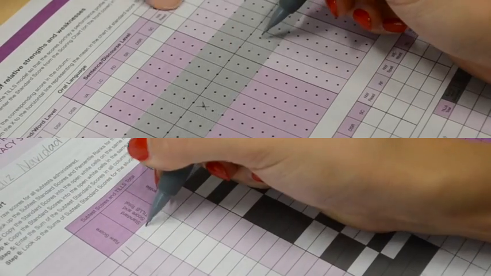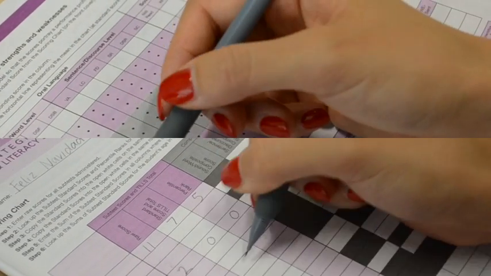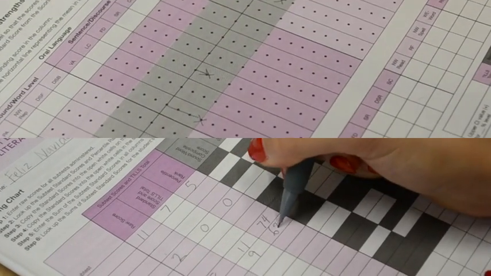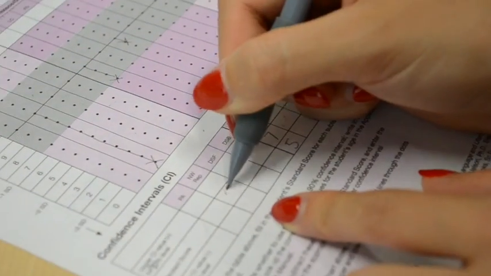Don't forget to record the raw scores, standard scores, and percentile ranks on the front of the examiner record form, followed by plotting the standard scores on the graph. Lastly, record the confidence intervals for each subtest.